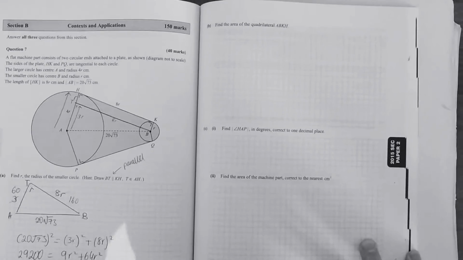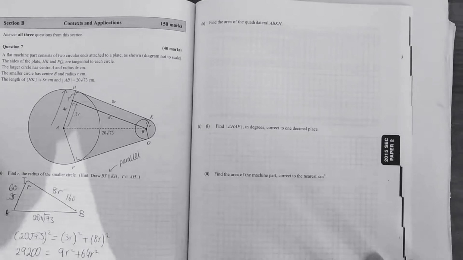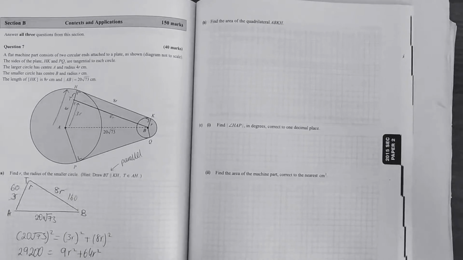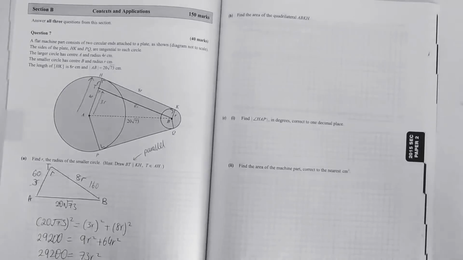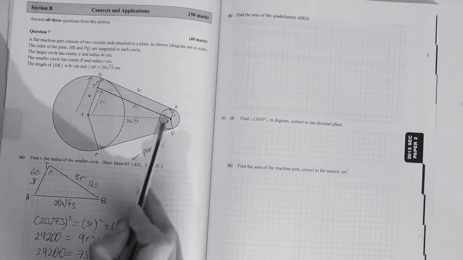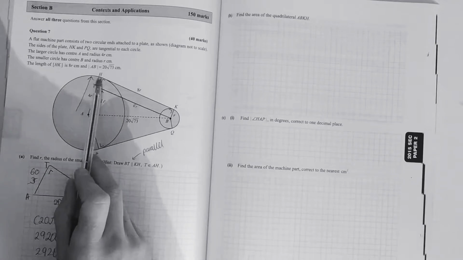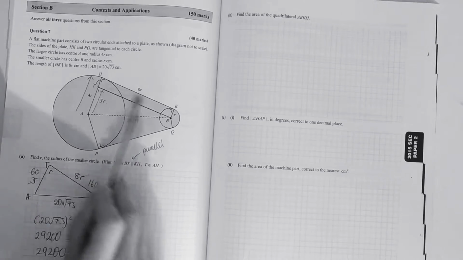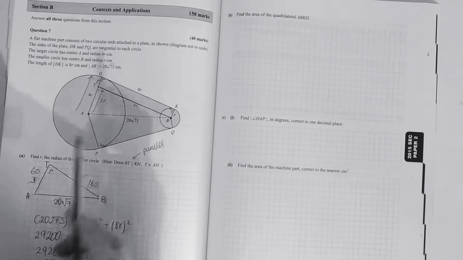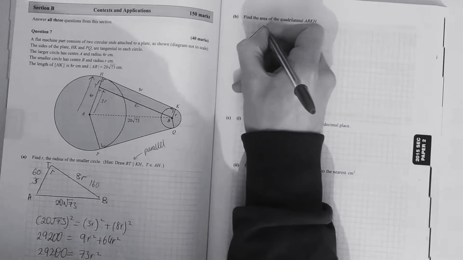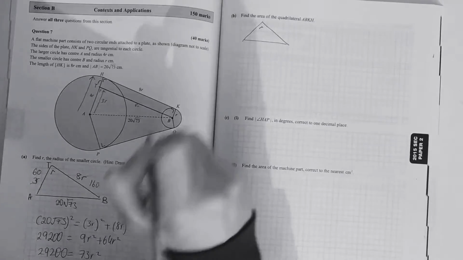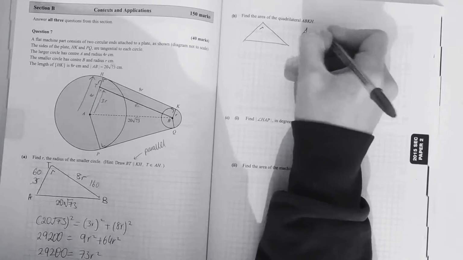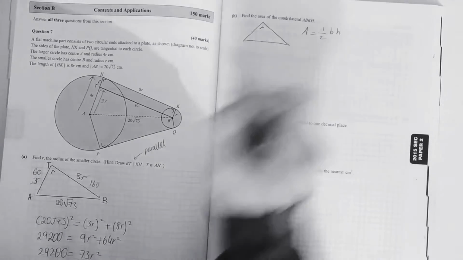Now, the second one. Find the area of the quadrilateral ABKH. As you can see now, it's made up of two shapes: your rectangle and your right angle triangle. Say we wanted to work out the area of that right angle triangle. It's half the base times the perpendicular height.